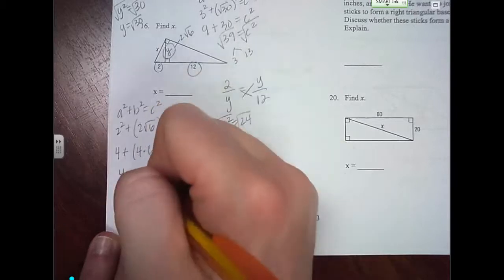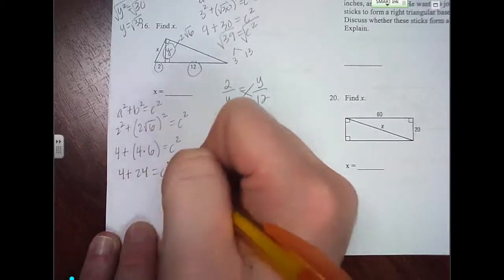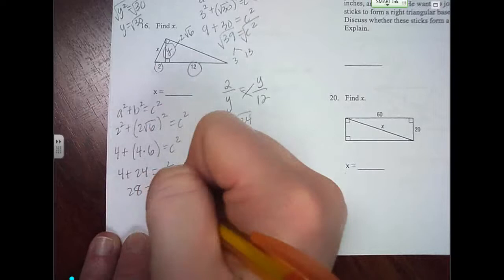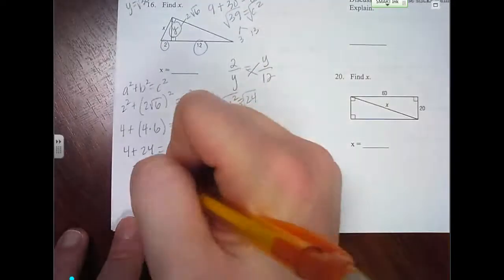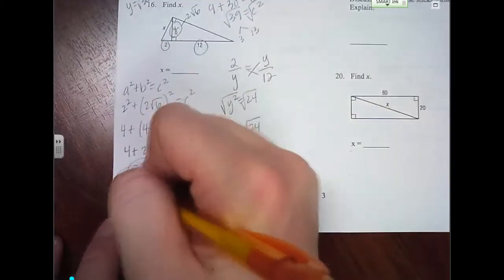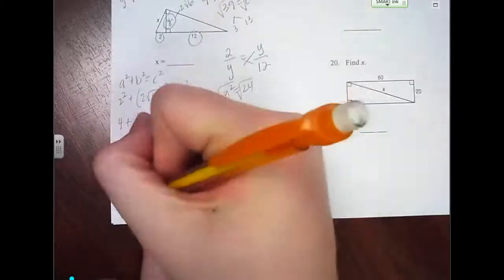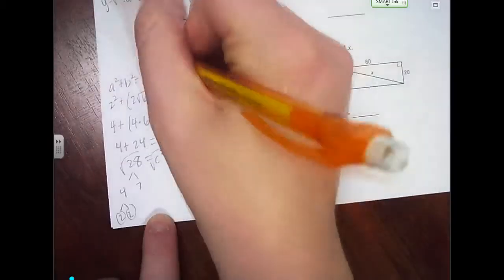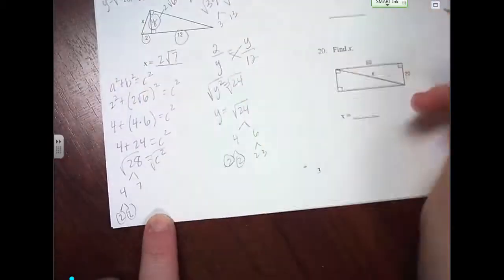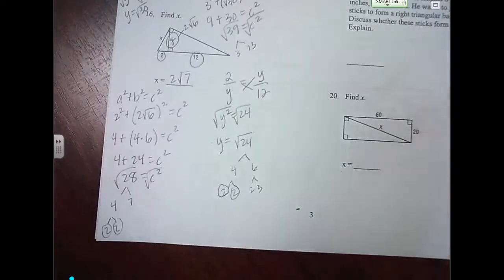So now I have 4 plus 24, which is 28. Square root 4 times 7, 2 times 2. There's a pair of 2's there. So x is 2 square root 7. So what I would recommend doing for sure is on number 15 and number 16, practice those and then come back and check your answer. Make sure you know how to do those multi-steps.